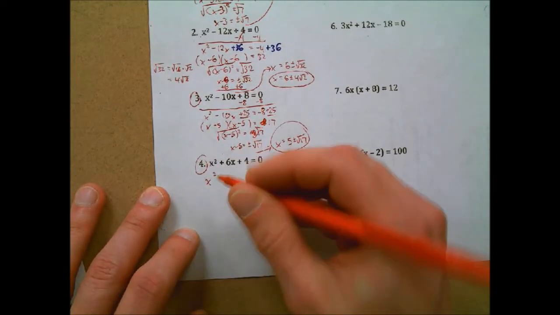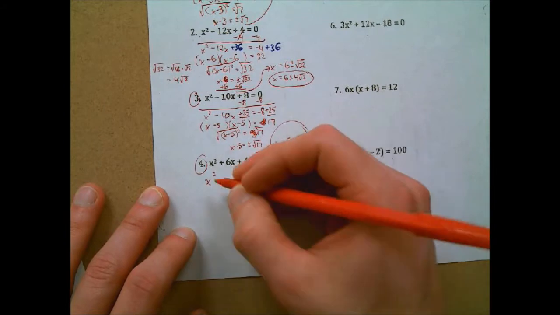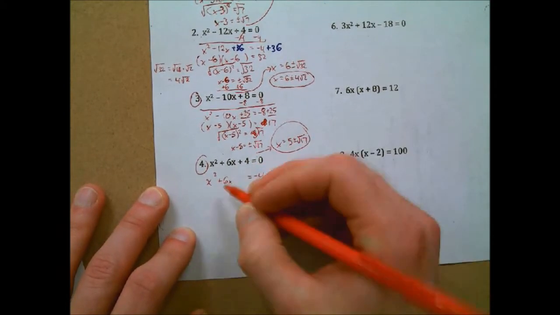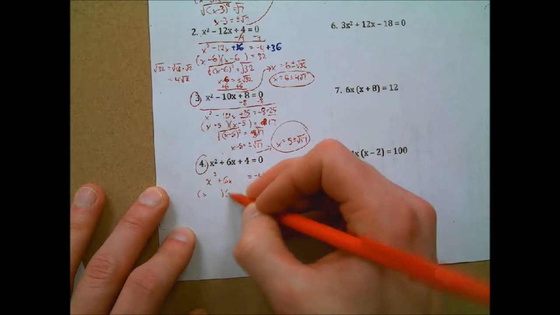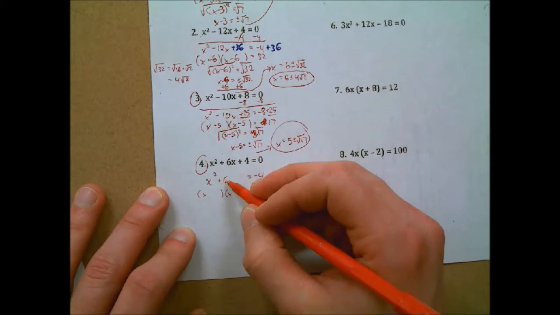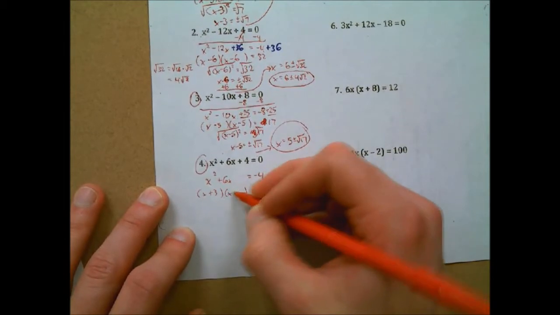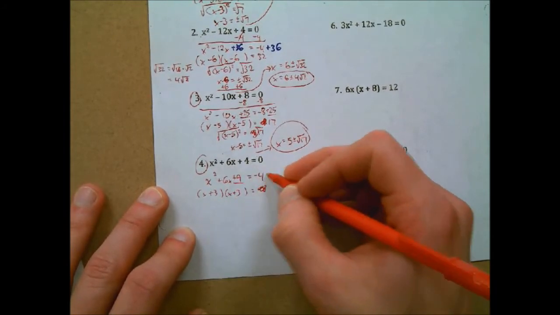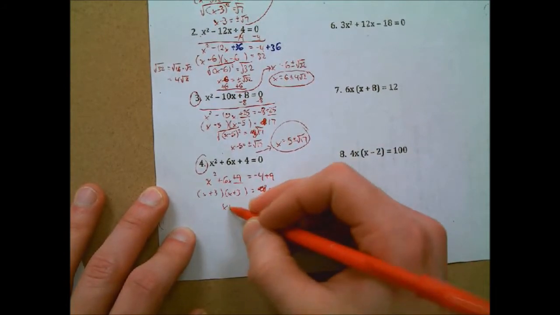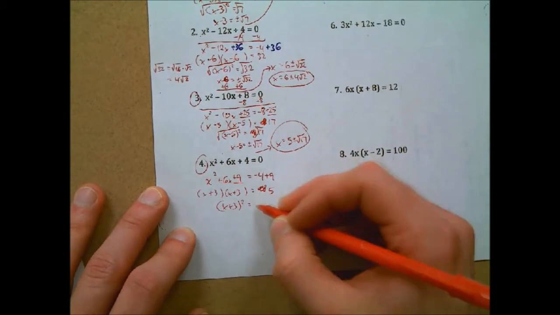And then number 4, okay, let me see here. I should get, subtract the 4 over there, so we get negative 4 there. Again, this case we're going to do 3 and 3, so we're going to add a 9. Okay, so we get 5 here. So you get x plus 3 squared equals 5.